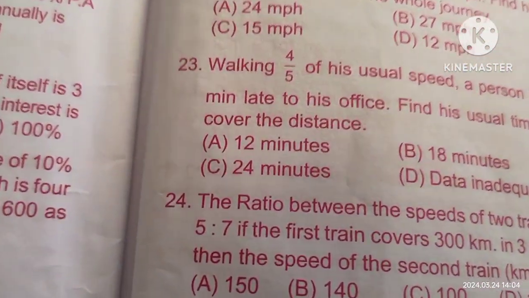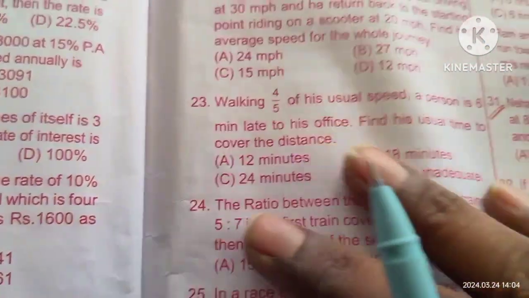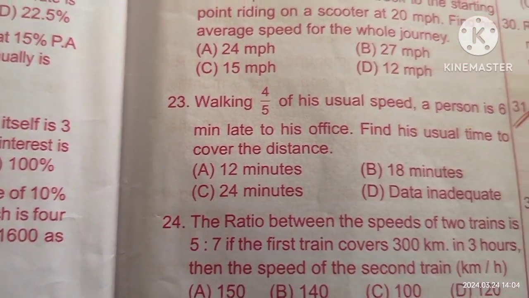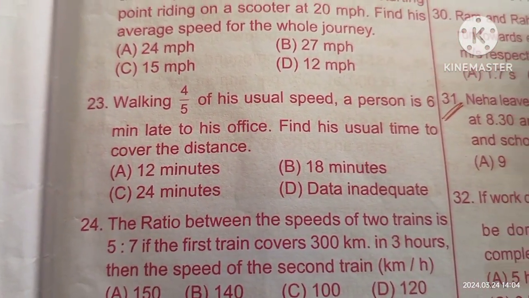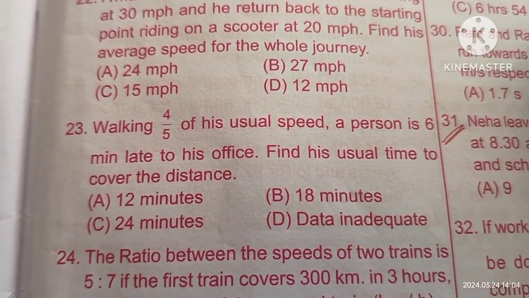Good evening, children. Today we are going to discuss the concept of time and distance. We already discussed the concepts in the classroom. Now I am going to the problems.